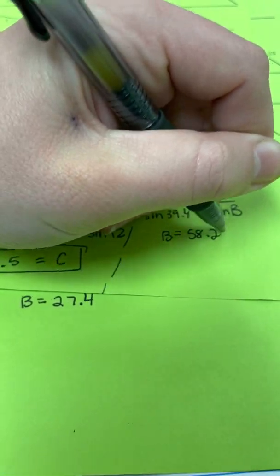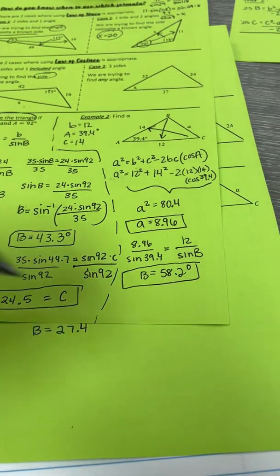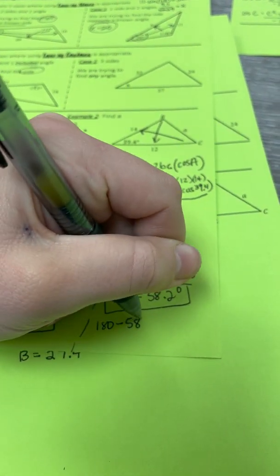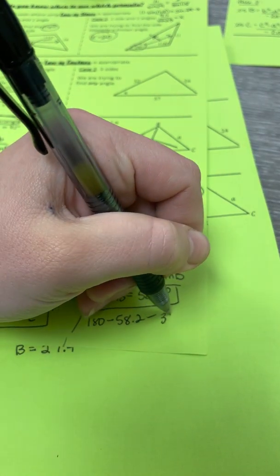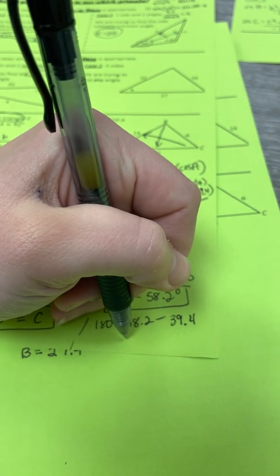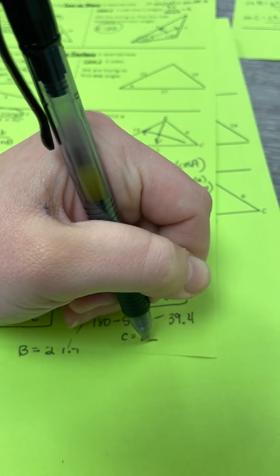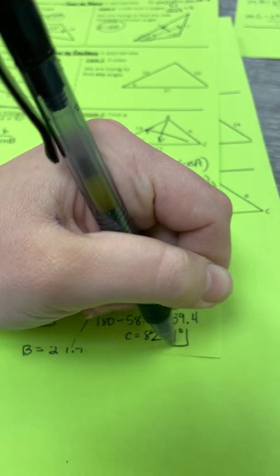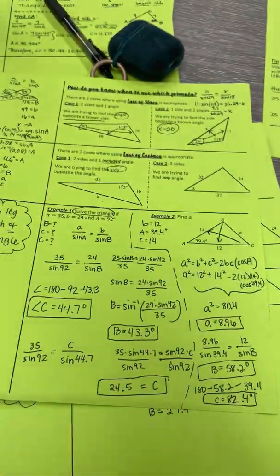Now, once we do that, you can use the fact that a triangle is 180 degrees. We're going to subtract that 58.2. We're also going to subtract the 39.4 to give us our C, which is equal to 82.4 degrees. And just like that, we've used everything to solve.